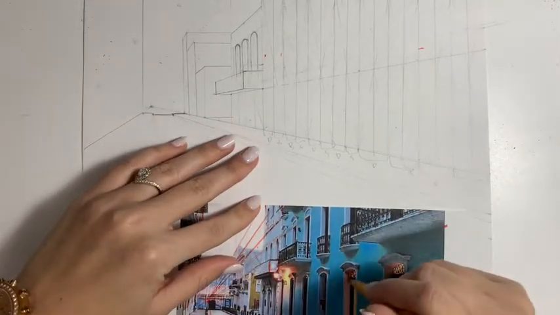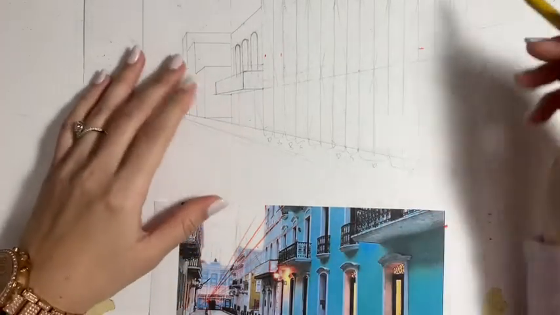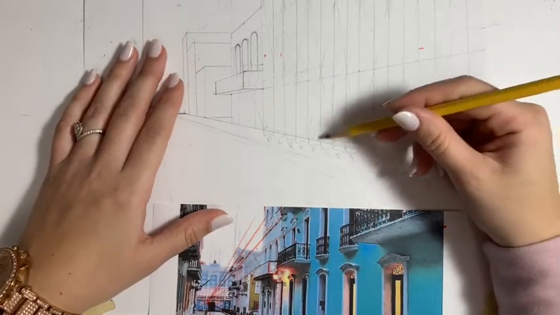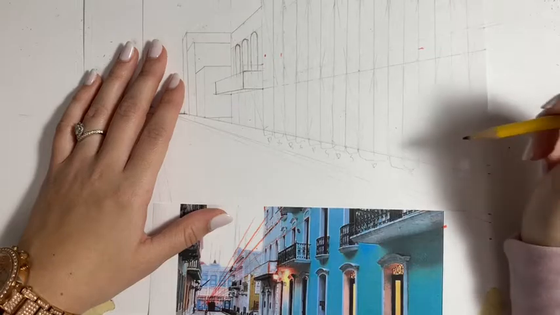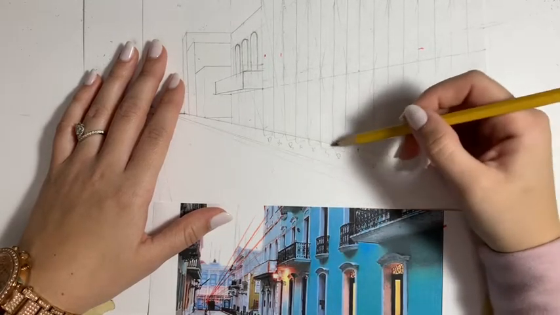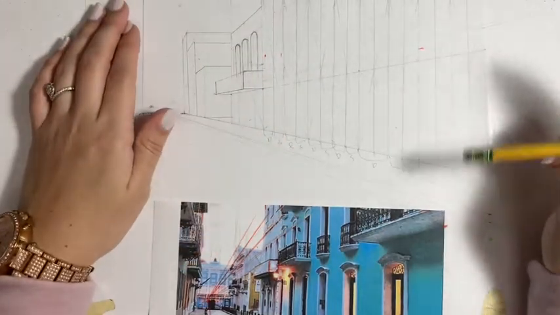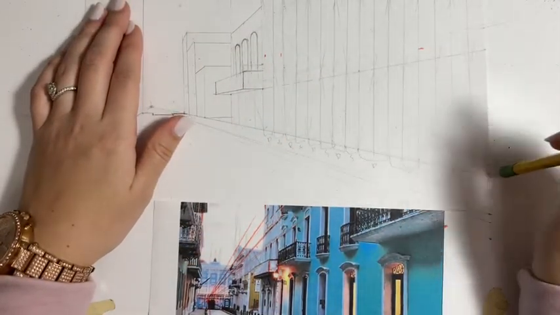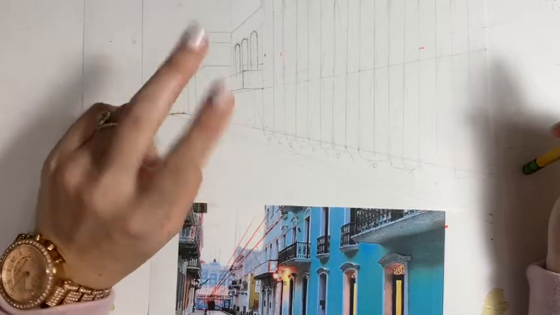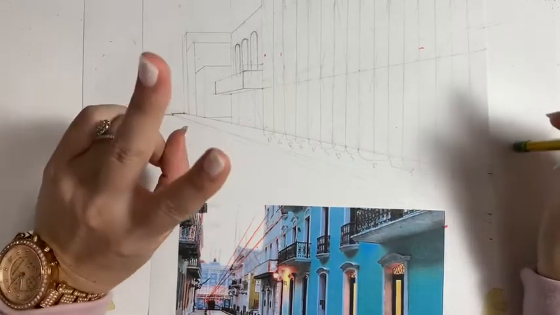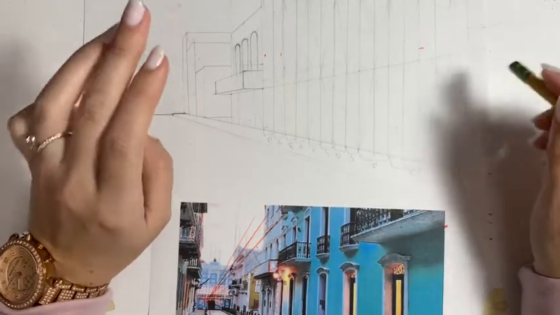All right, so 1, 2, 3, 4, 5, 6 of those doors or windows, and about 6 spaces. All right, so that's what we did about that. So we did 2 spaces that had 2 columns and 2 spaces that had doors on.